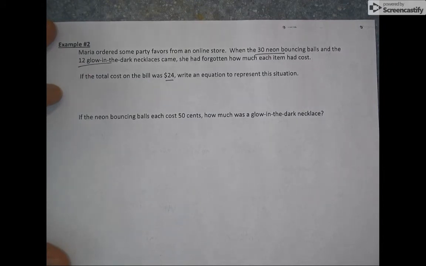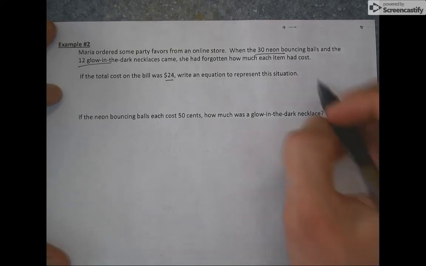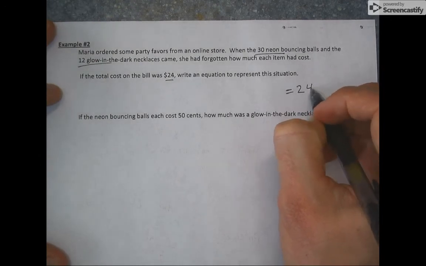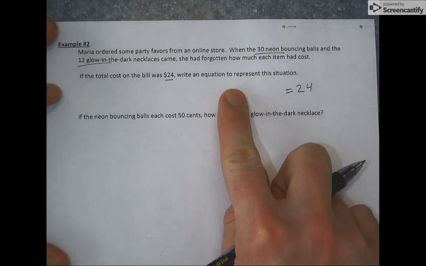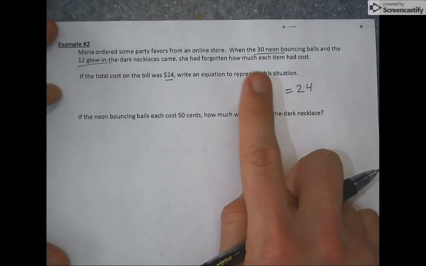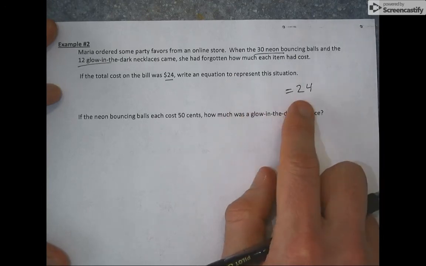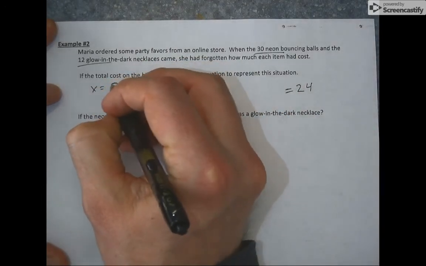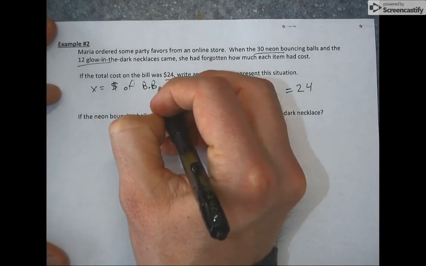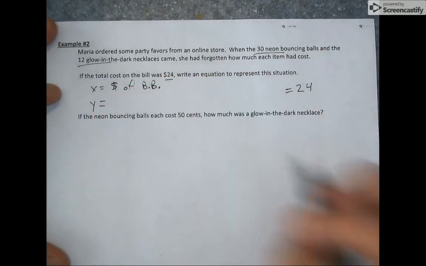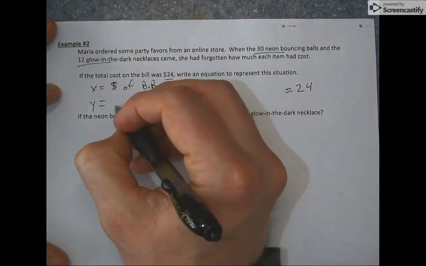Okay, so we're going to use X and Y to represent our bouncing balls and the glow-in-the-dark ones. And we know how many we got, but we don't know the price. But we do know the total. Okay, so if we add up all of our items, it's going to equal 24. So we're going to do 30 bouncing balls, 12 glow-in-the-dark necklaces for a total price of 24. So we're going to let X equal the cost of the bouncy balls, and we're going to let Y equal the cost of the necklaces.